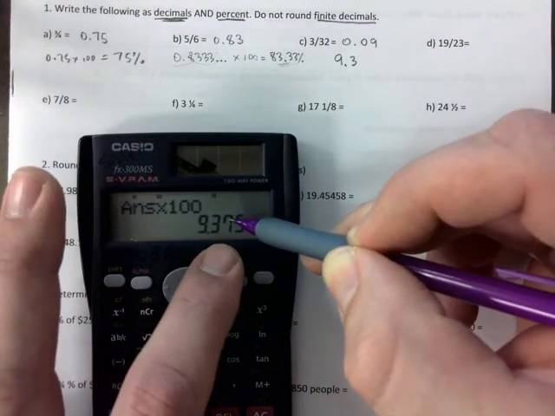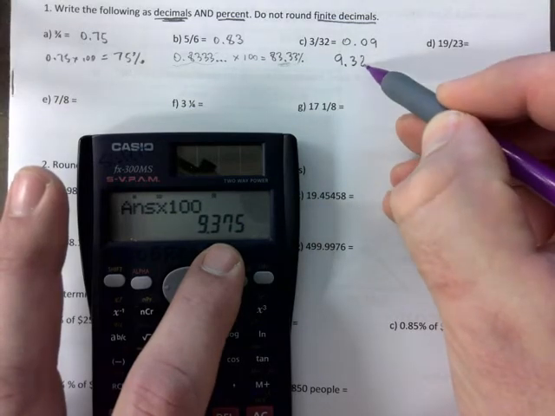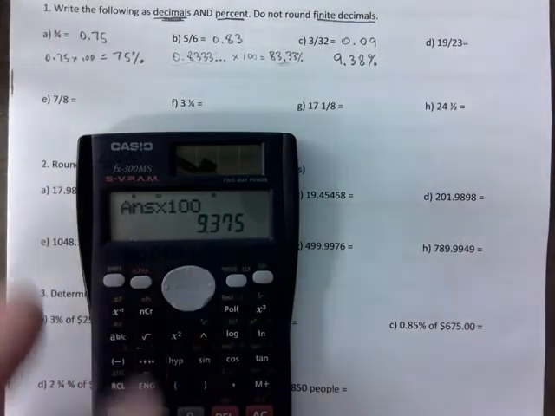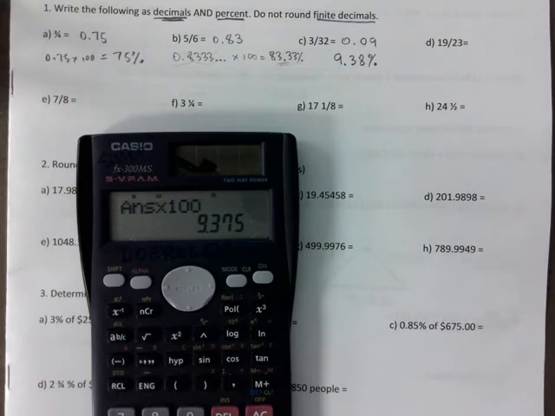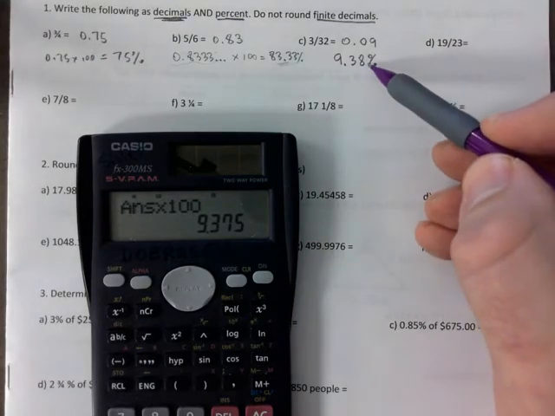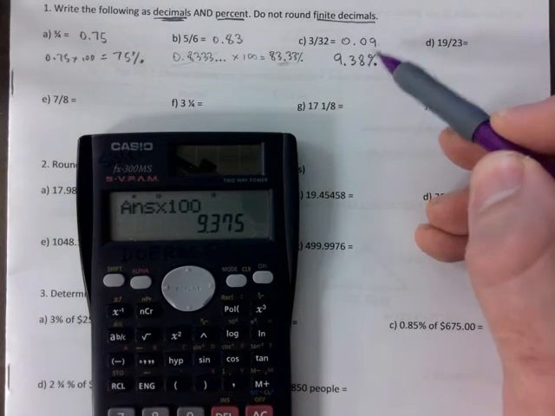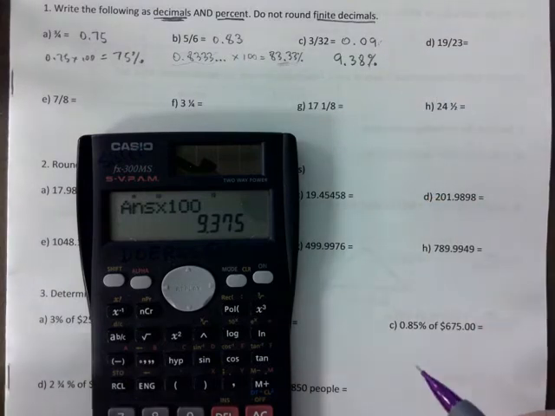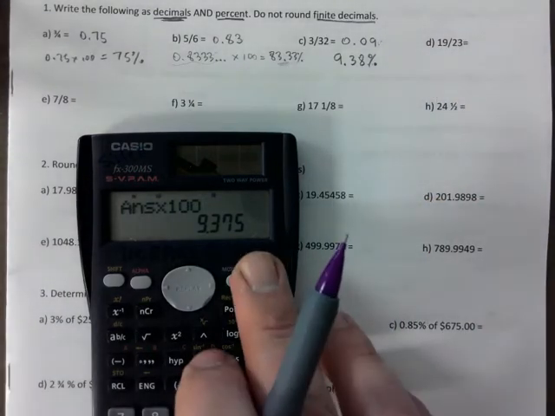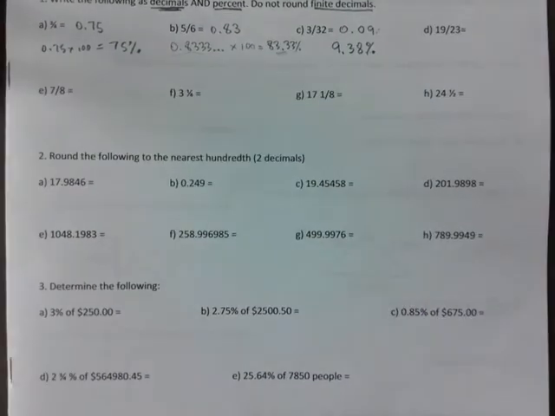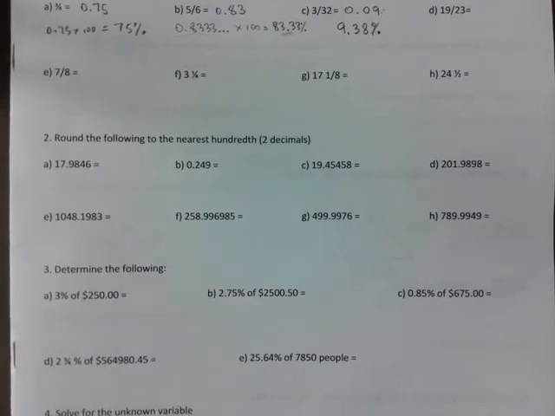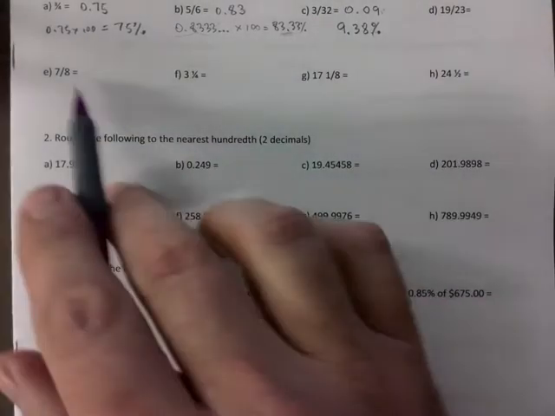The 5 bumps this up to an 8. See how it's not the same? It's not just 9%. It's 9.38% or 0.09. And so forth. I want you to do the rest. I'm not going to do all of them. Let's go to rounding real quick. I should have done this before the rest. So wait a little bit with these.